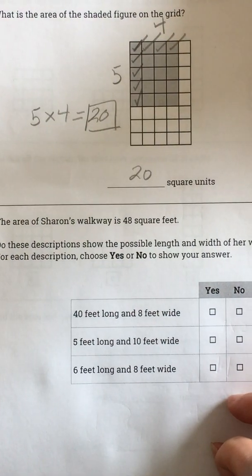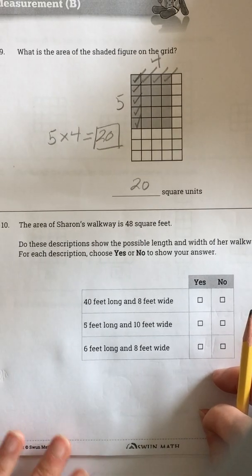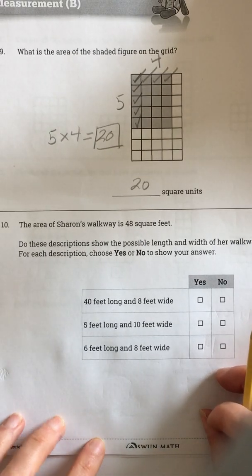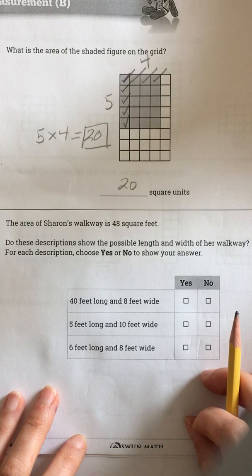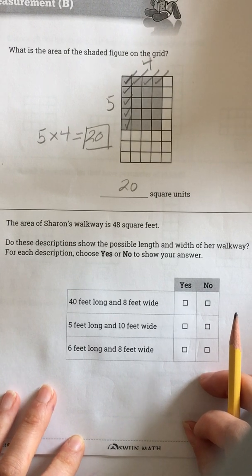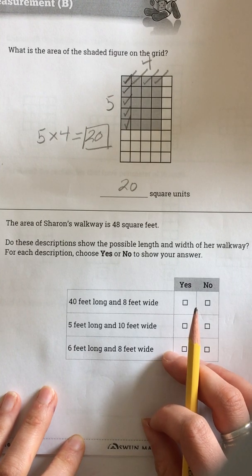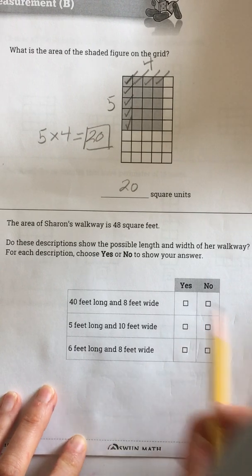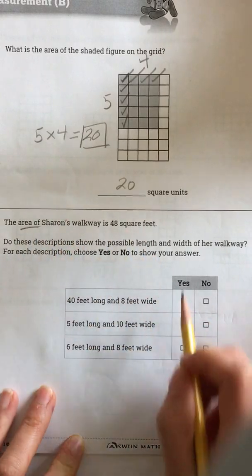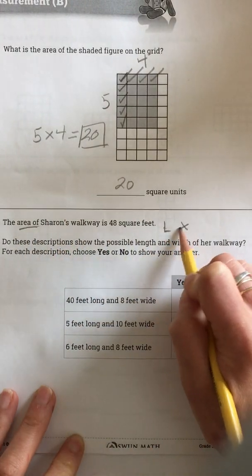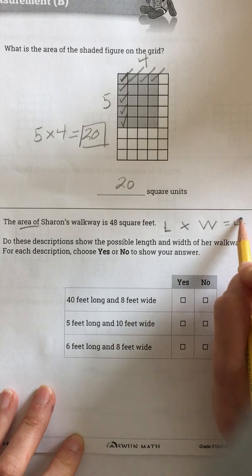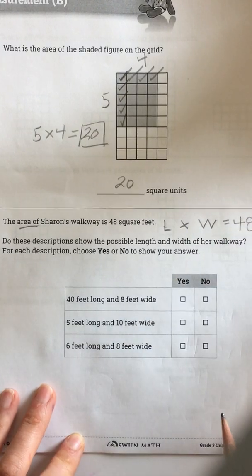Number 10. The area of Sharon's walkway is 48 square feet. Do these descriptions show the possible length and width of her walkway? For each description, choose yes or no to show your answer. Now, we had a similar problem on the quizzes that you were working on, and some of you were adding. Remember, if you're finding the area, you need to do your length times your width in order to get 48. Not your length plus your width.